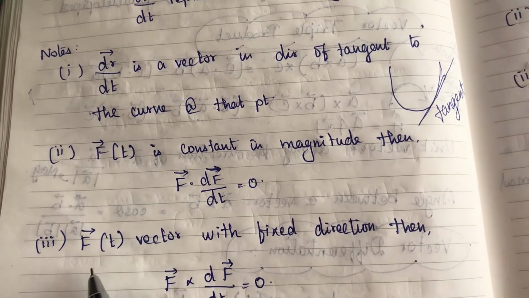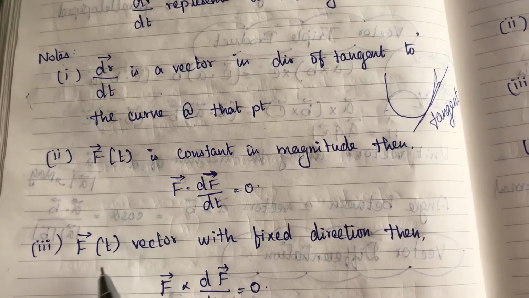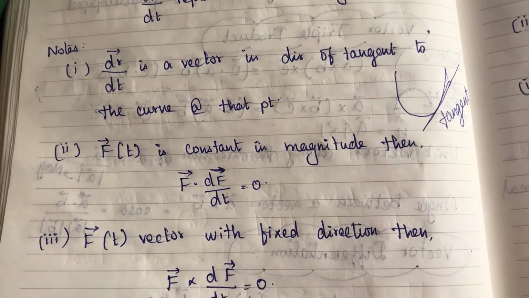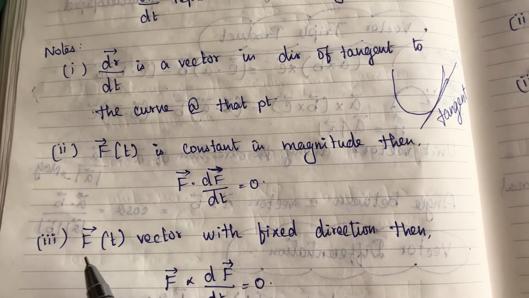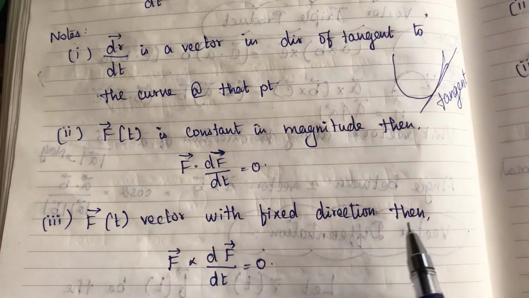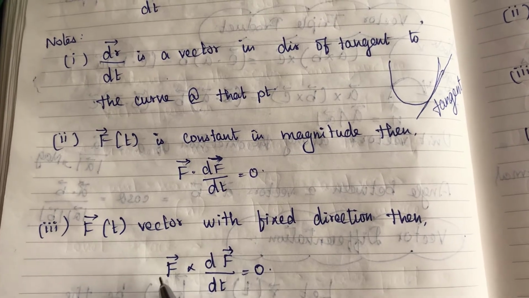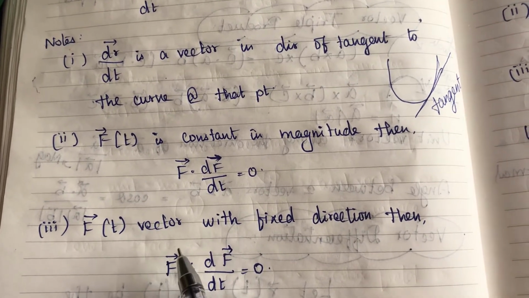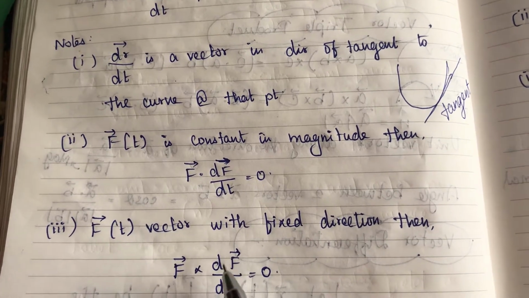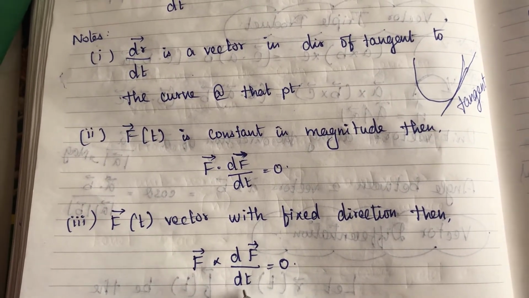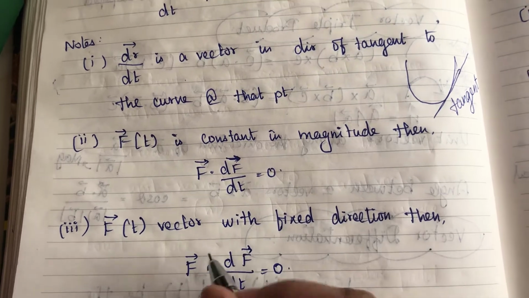The same applies here. f is a vector which is a function of t. With a fixed direction, if this vector has a fixed direction, then f vector cross the differentiation of that vector with respect to time is equal to 0.